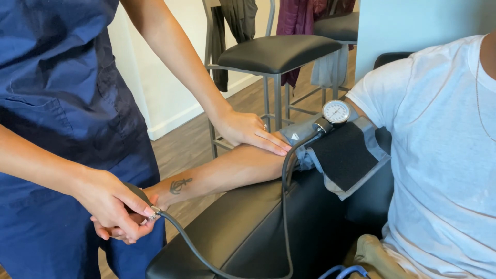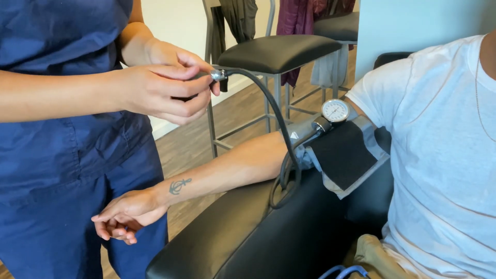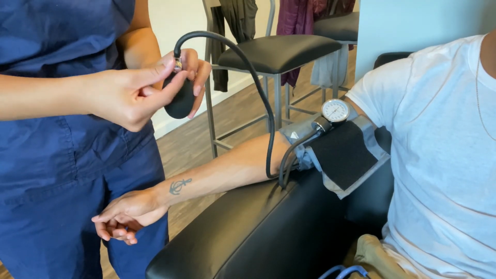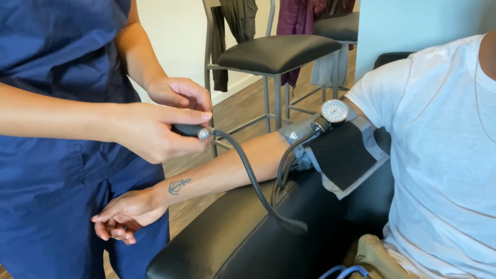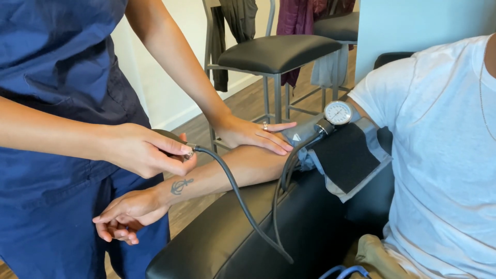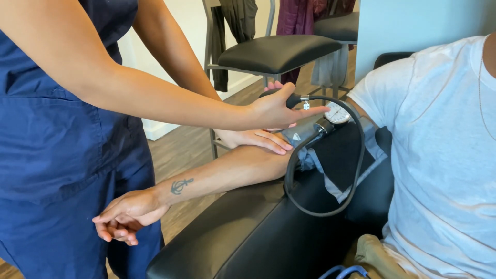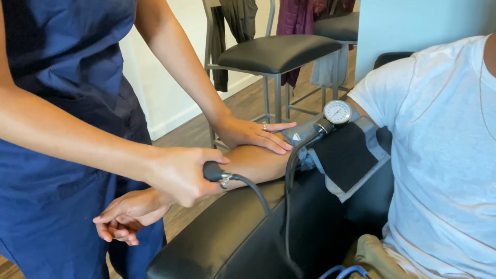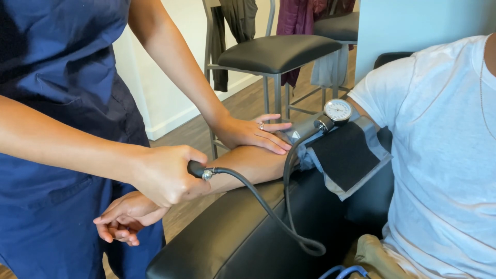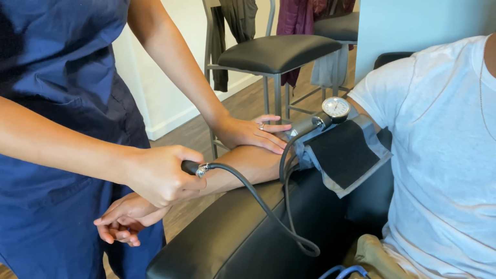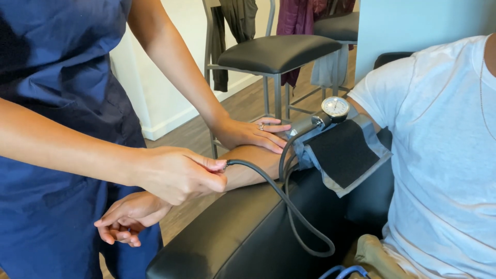So you want to feel that brachial pulse, and with the pump, you have a valve that opens and closes. So right here, I'm going to close that valve and I'm going to pump until I feel this person's pulse stop. So I'm going to look at the blood pressure cuff and I'm going to keep pumping. And in this case, it stopped at 140.